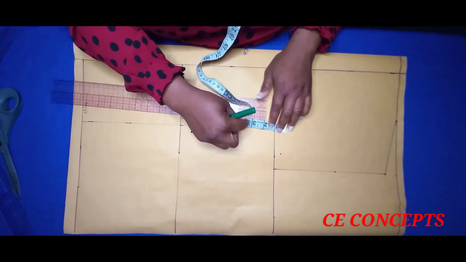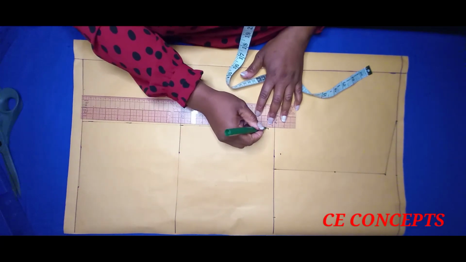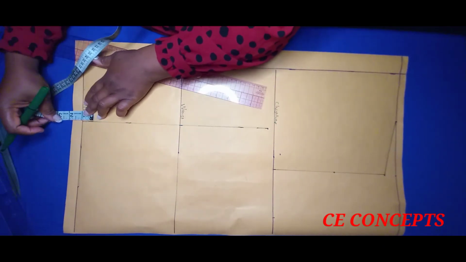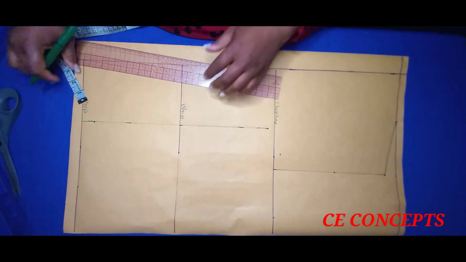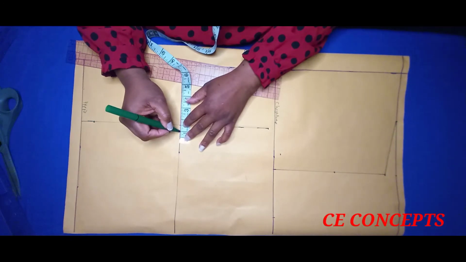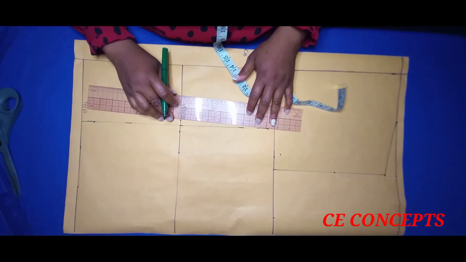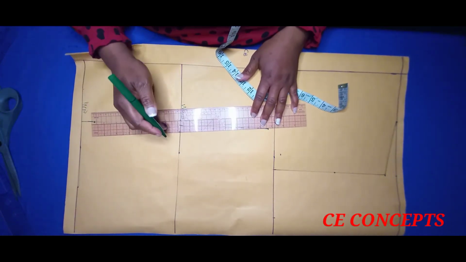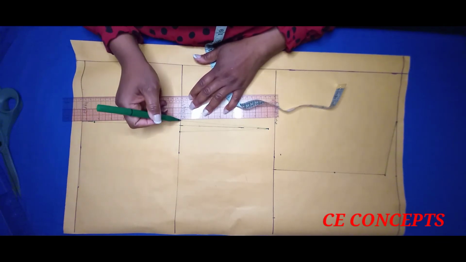So from this chest line, I will come down by half an inch. Then on the hip line, remember this is the back piece. On the hip line, I will go up by 1 inch. Then on the waistline, I will take half an inch for the dart width. I will take half an inch on both sides. Then I'll connect it to the upper parts. Then take it to the down part again.